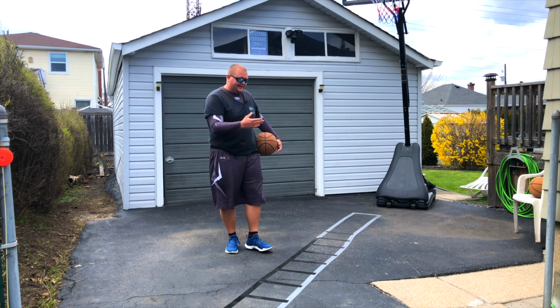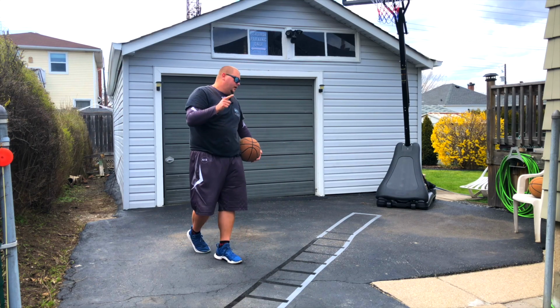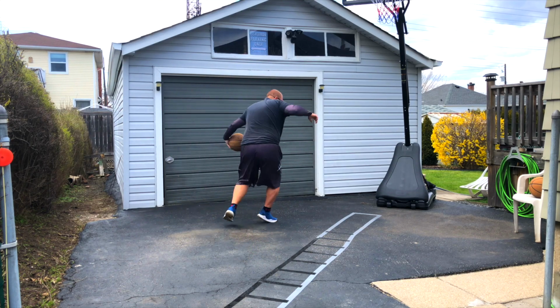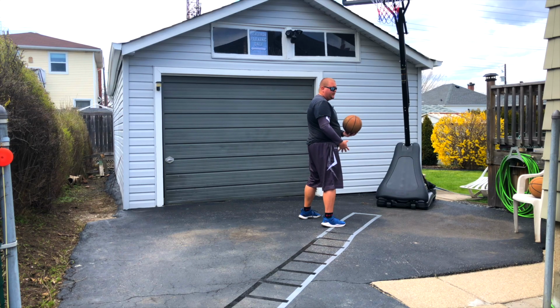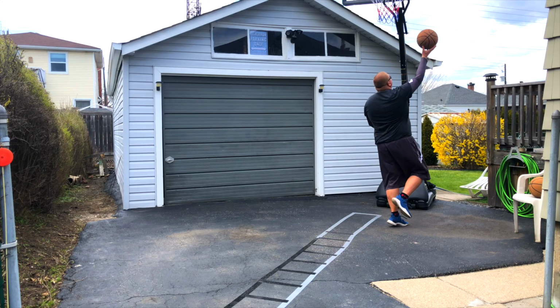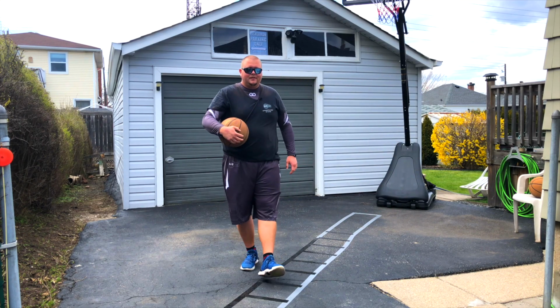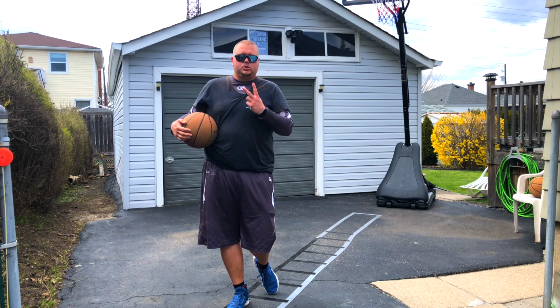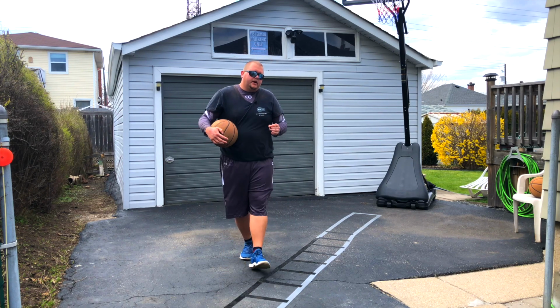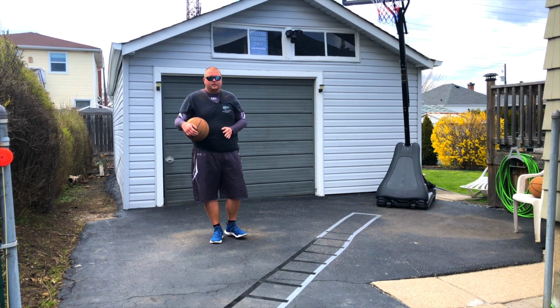So landing on two feet counts as one step. That's why a jump stop is a legal move. That's why a jump stop, shot fake, and then one more move afterwards is still legal, because you're only taking two steps. We have to remember that two steps after you start dribbling is legal.